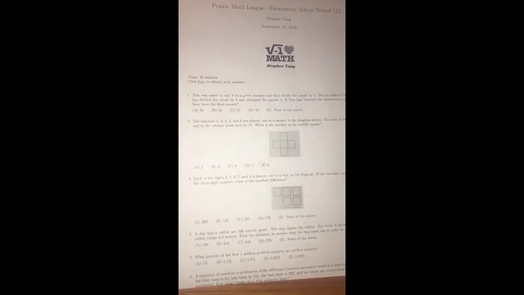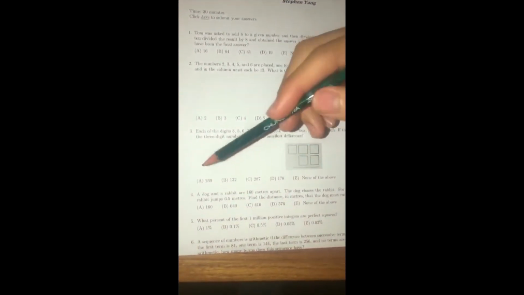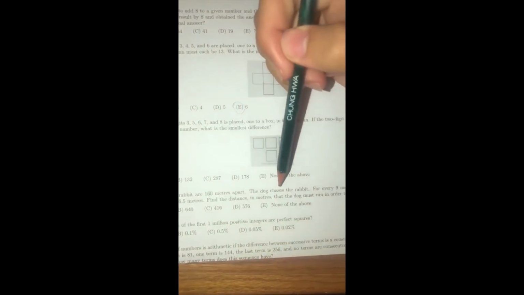Okay, so the next question we will be discussing is question 4. A dog and a rabbit are 160 meters apart. The dog chases the rabbit. For every 9 meters that the dog runs, the rabbit jumps 6.5 meters. Find the distance in meters that the dog must travel in order to overtake the rabbit.